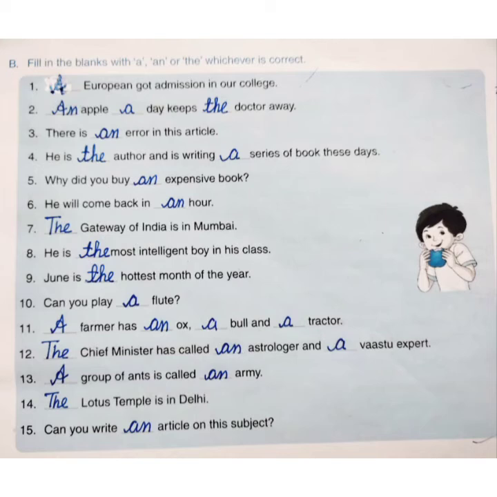10th, can you play a flute? 11th, a farmer has an ox, a bull and a tractor. 12th is, the chief minister has an astrologer and a vastu expert. 13th, a group of ants is called an army. 14th, the Lotus Temple is in Delhi. 15th is, can you write an article on this subject?